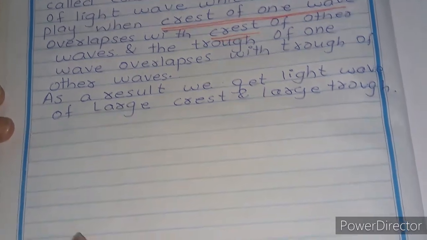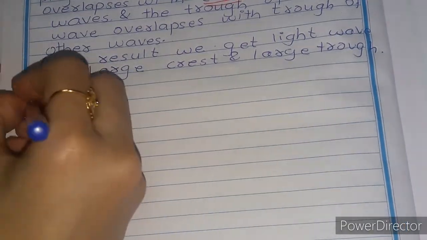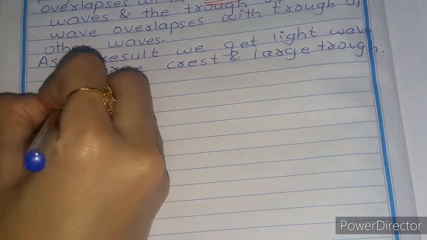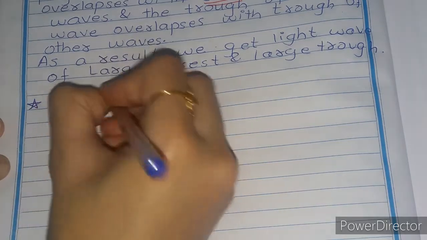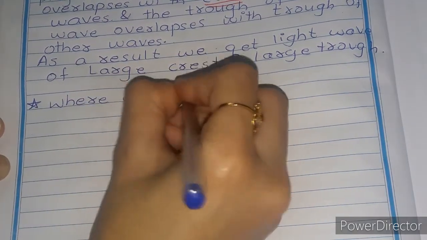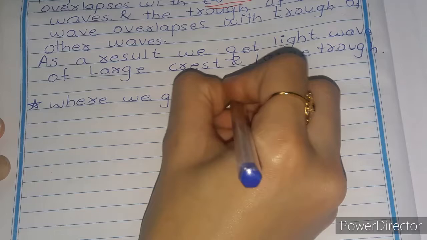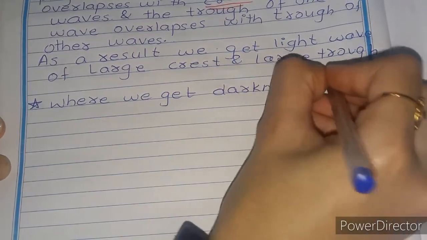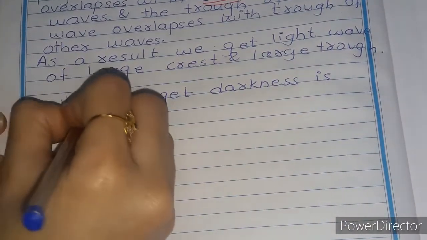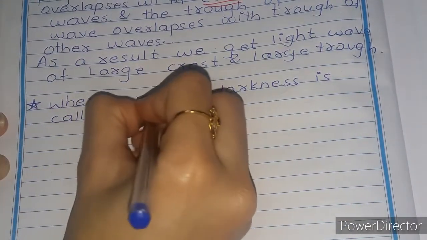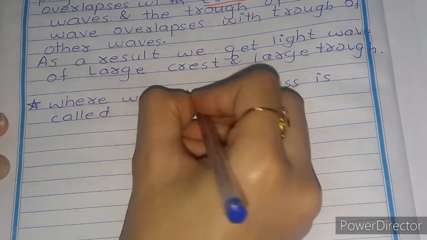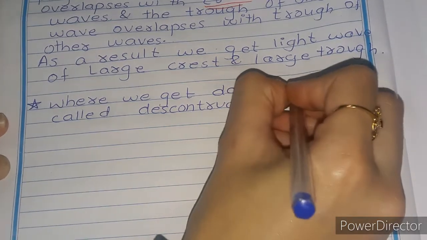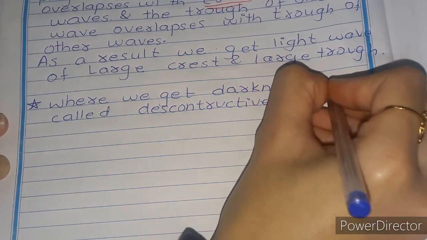Now the second point of the explanation: where we get darkness is called destructive interference of light.